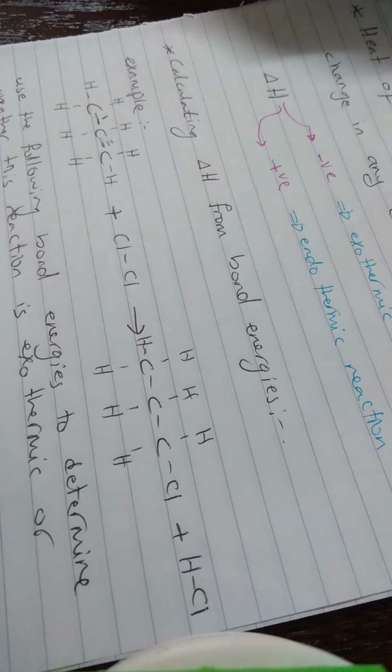So when we start solving, we will write reactants. So delta H in the reactants, the bonds breaking in the reactants. First of all, we have two carbon-carbon bonds.